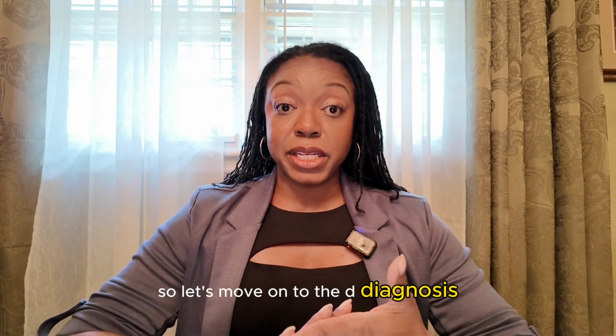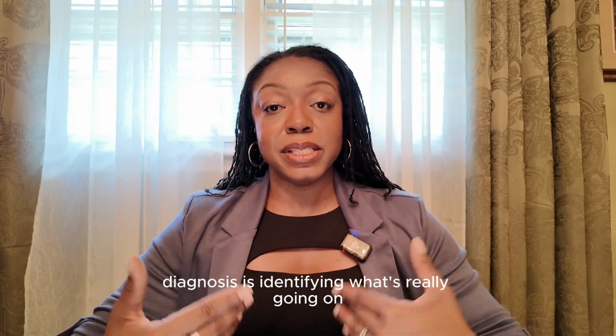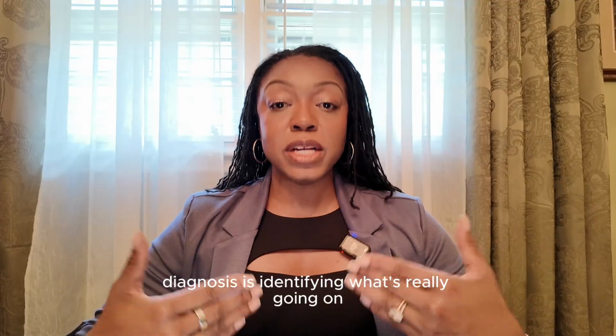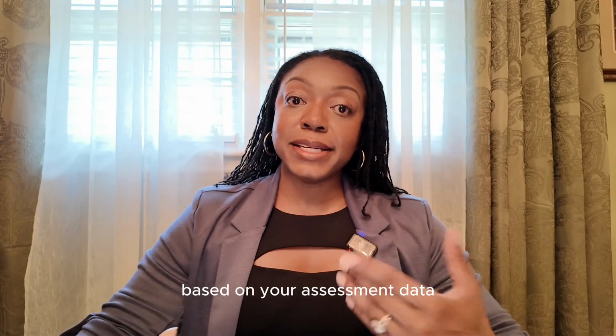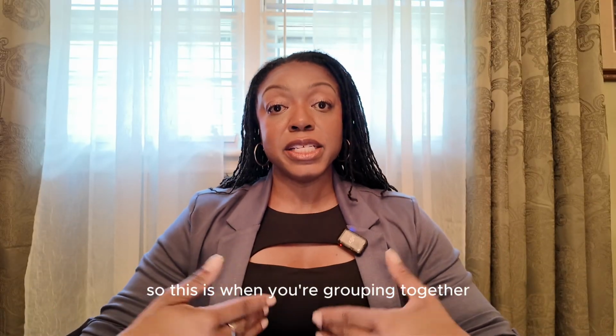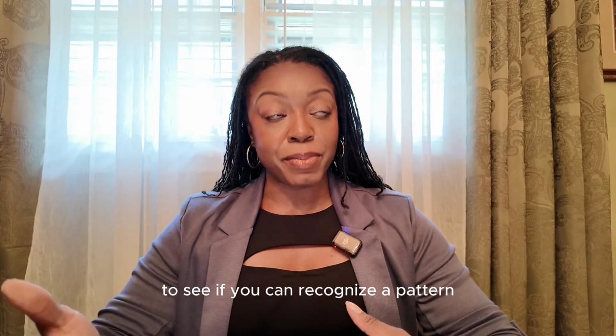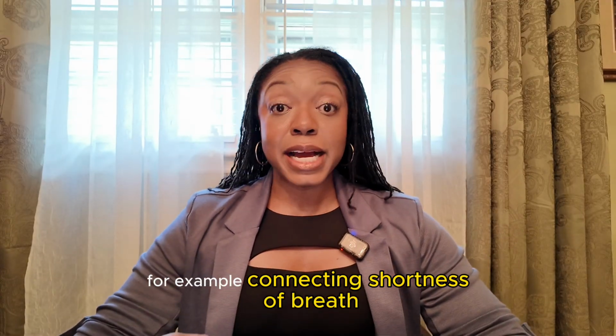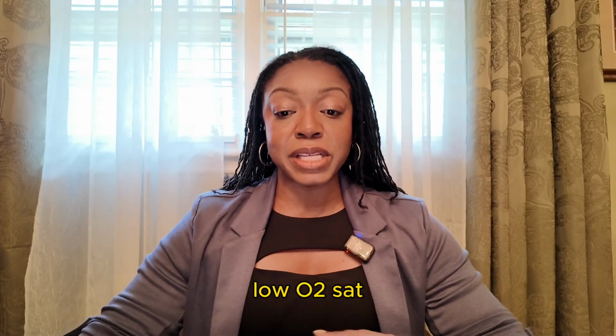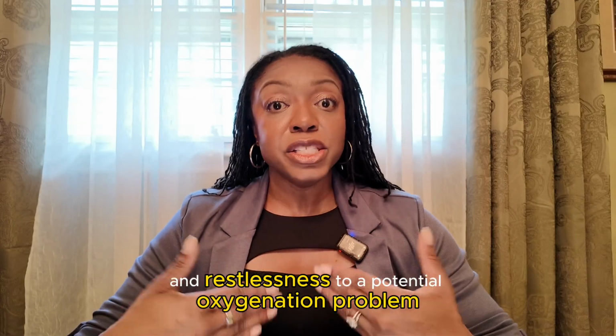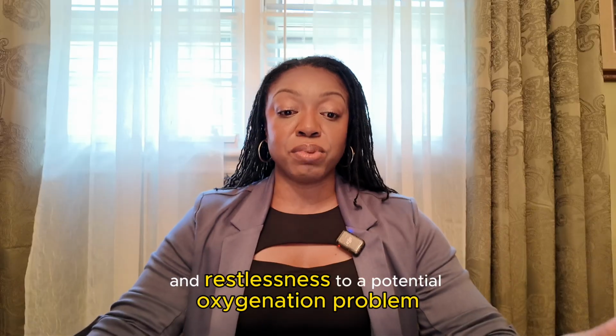So let's move on to the D, diagnosis. Diagnosis is identifying what's really going on based on your assessment data. So this is when you're grouping together all of your findings to see if you can recognize a pattern. For example, connecting shortness of breath, low O2 sat, and restlessness to a potential oxygenation problem.